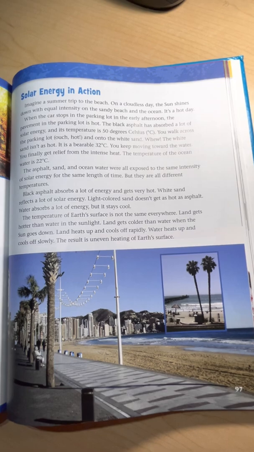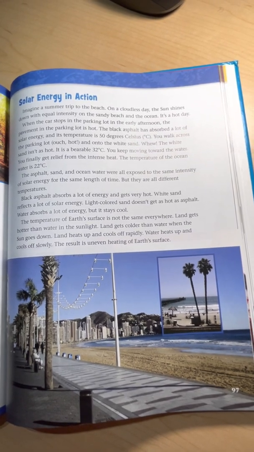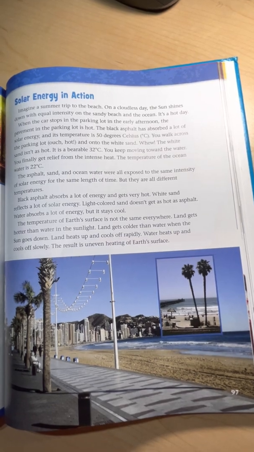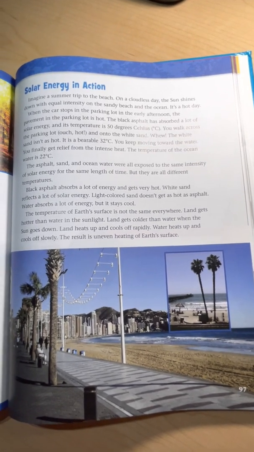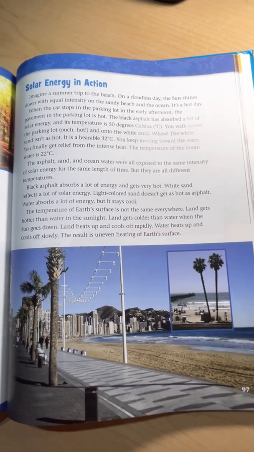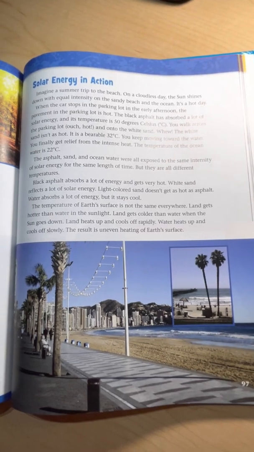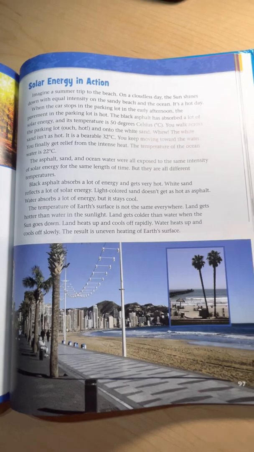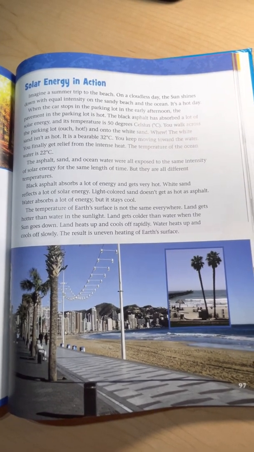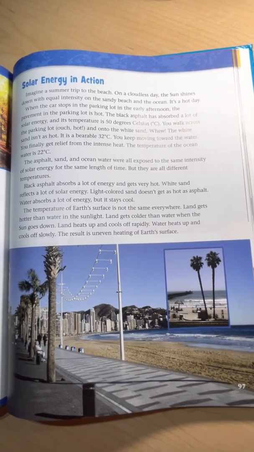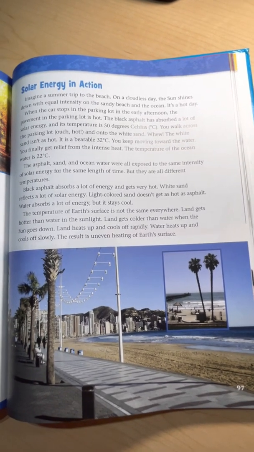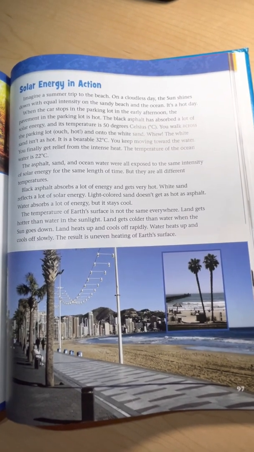Whew, it's hot. And you get onto the white sand. Phew, the white sand isn't as hot. It is a bearable 32 degrees. You keep moving toward the water. You finally get relief from the intense heat because the temperature of the ocean water is 22 degrees Celsius. The asphalt, sand, and ocean water were all exposed to the same intensity of solar energy for the same length of time, but they all are different temperatures.